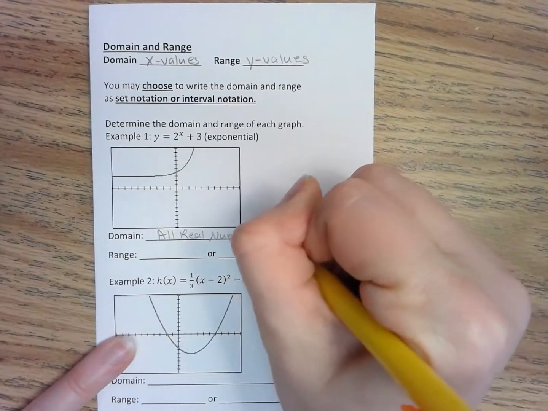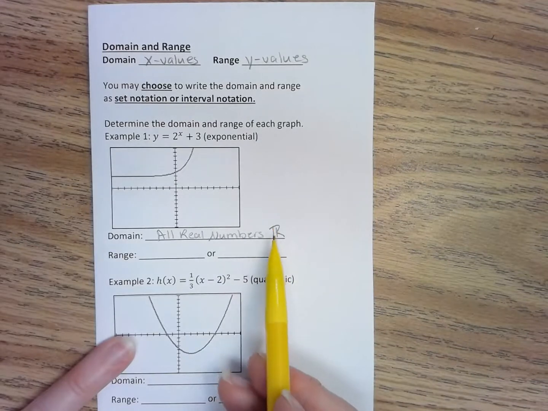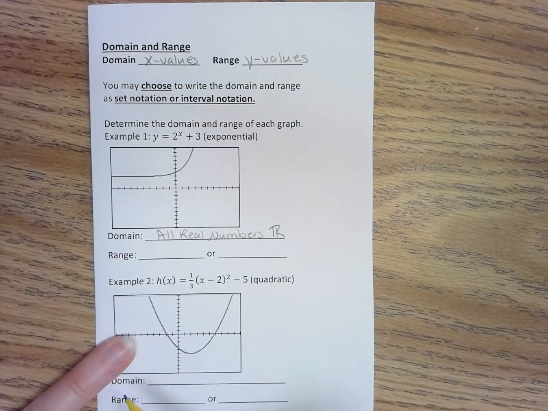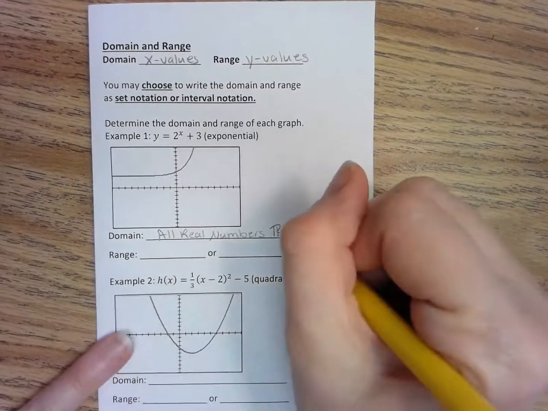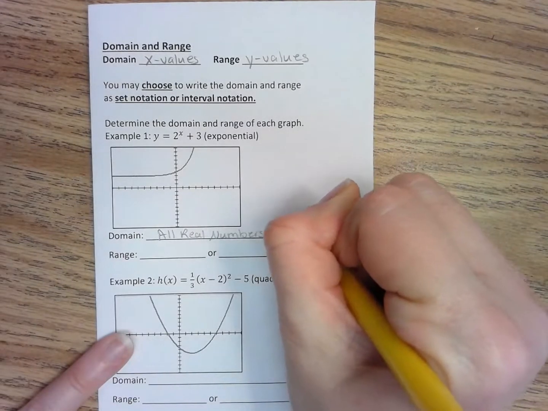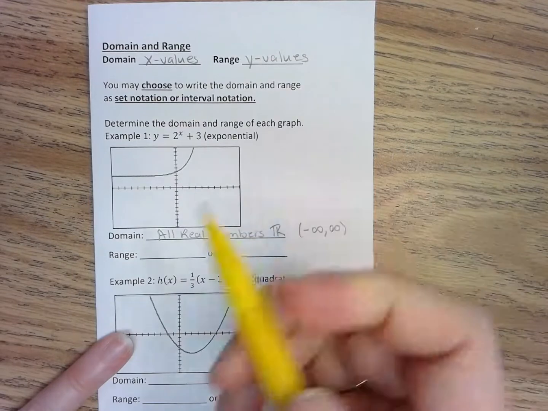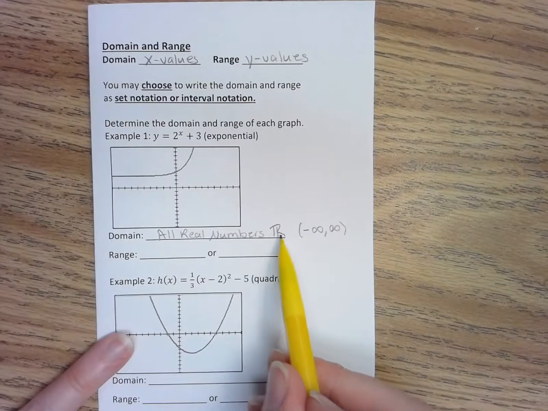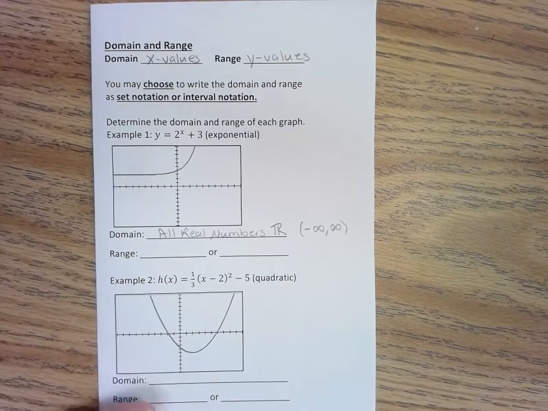So we could use the symbol for that. It's kind of like the paragraph symbol where you do the double line, but make it an R instead of a P for paragraph. Here we do R for all real numbers. In interval notation, we would just say that the graph goes from negative infinity to positive infinity. Be sure that you're labeling your domain, whether you're using all real numbers or the negative infinity to positive infinity.